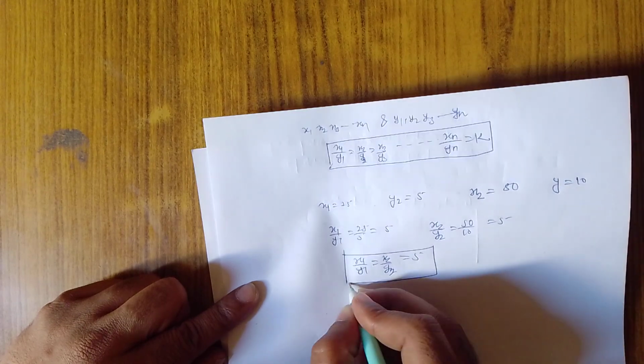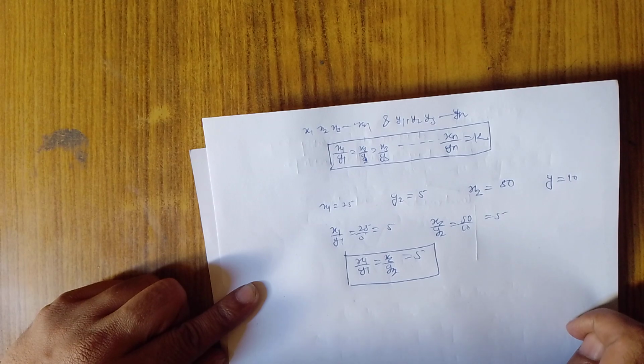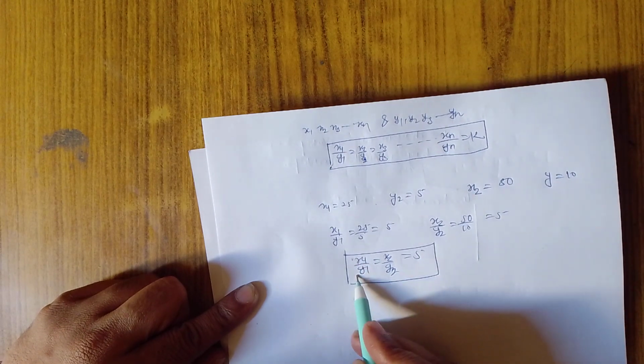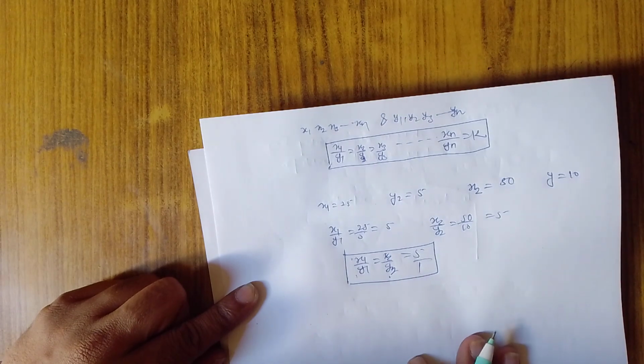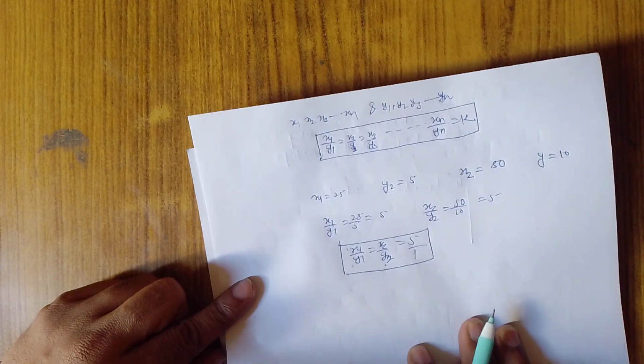So x1, x2 and y1, y2 are in direct variation because the ratios of x1 and y1, and x2 and y2 are the same, which is 5:1. तो इसको हम क्या बोलेंगे? ये डायरेक्ट वेरिएशन में है.